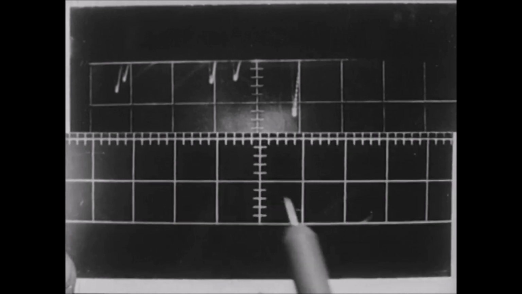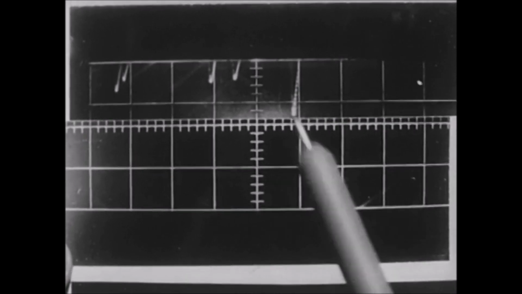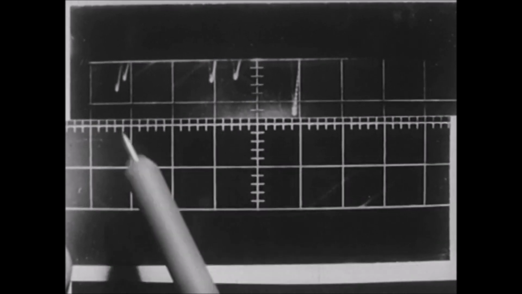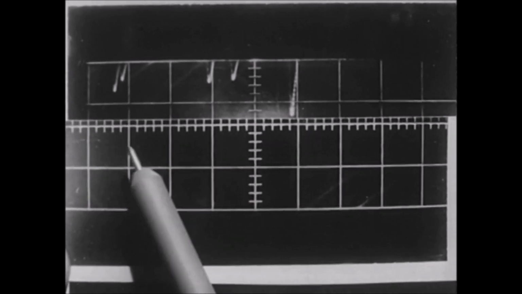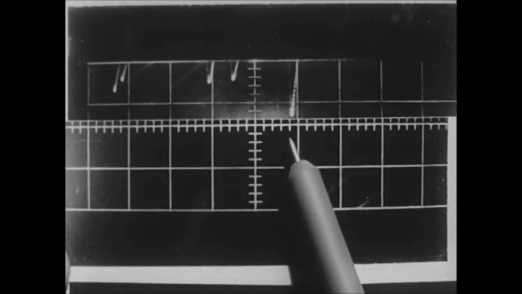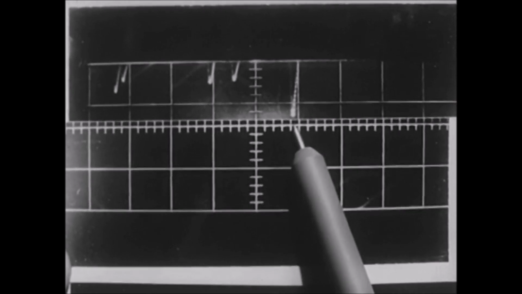There's a convenient ruler to use, simply another exposure of the grid on the scope face. Now I'm measuring from the edge of the mask, and I find that this particular meson lived for 4.85 microseconds.